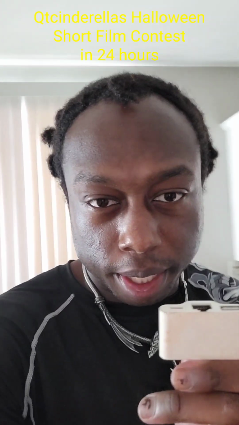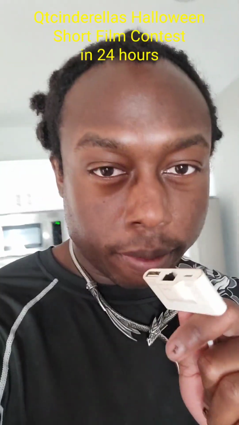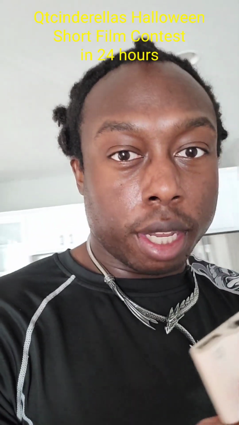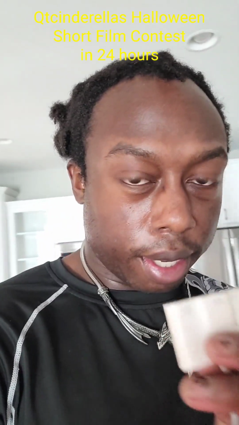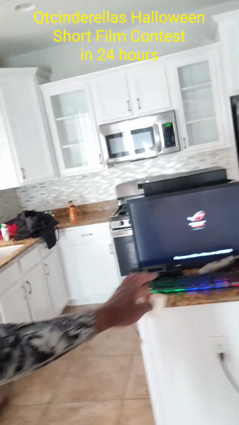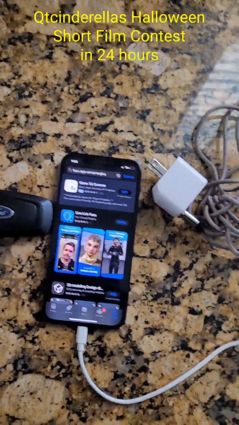Do I have the iPhone? I do have the iPhone cord. Super important, this right here. It's a thing that connects to your router, but also connects your phone to your router. So when you do facial motion capture, you get all this, but your phone is connected through Ethernet. Very important. Let's go. I have to re-download everything right now.